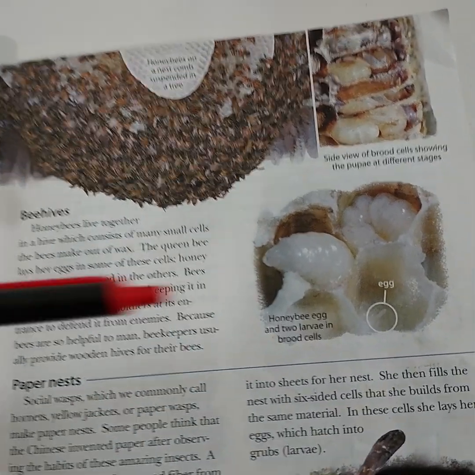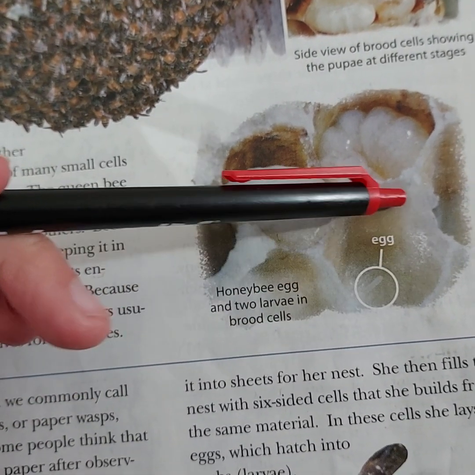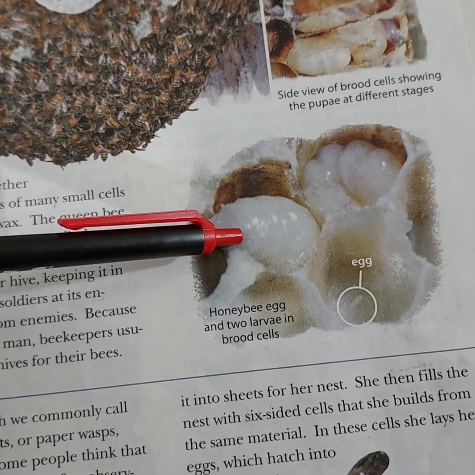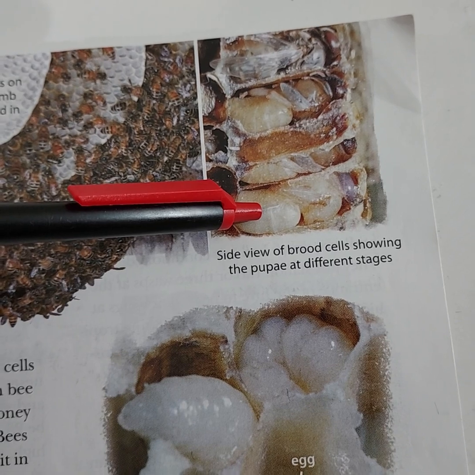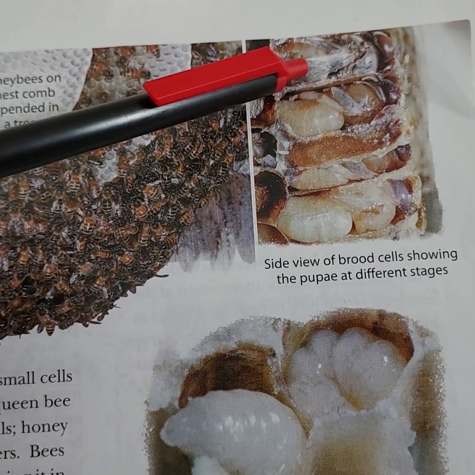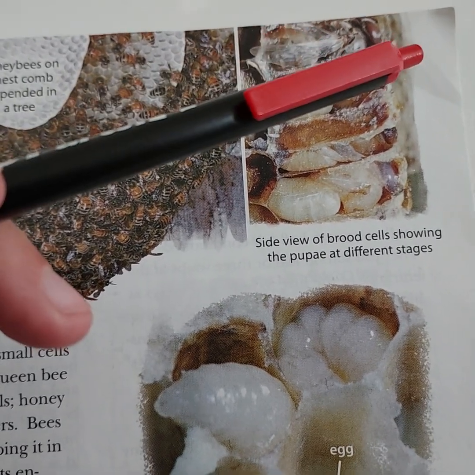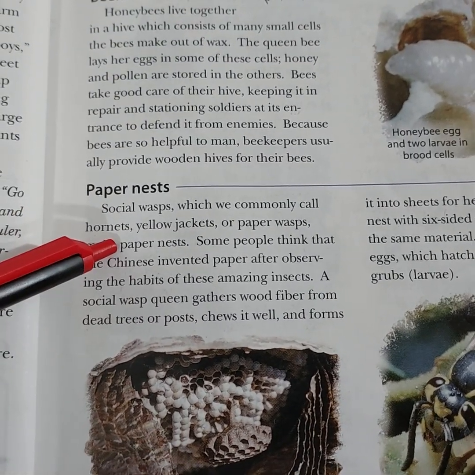We can then see in this picture here, this is what an egg looks like inside one cell. It then turns into a grub, also known as the larva. Then we can look up here and see them start to transform into actual bee shapes. And this very top one, you can even see a wing that's poking out because this bee is ready. It's ready to come out of its cell. It's fully grown. So we're actually starting here on paper nests.